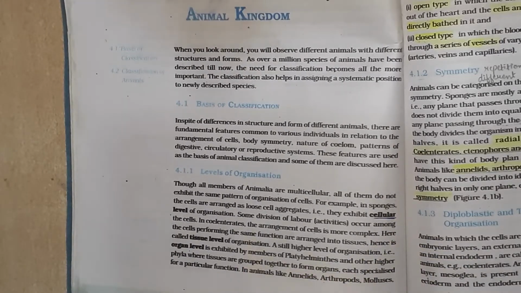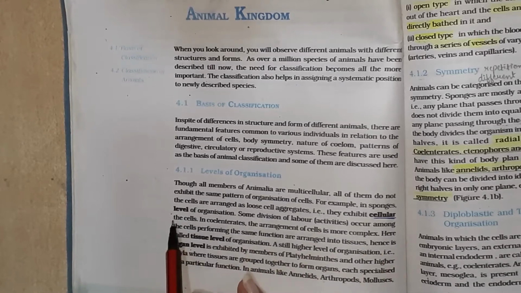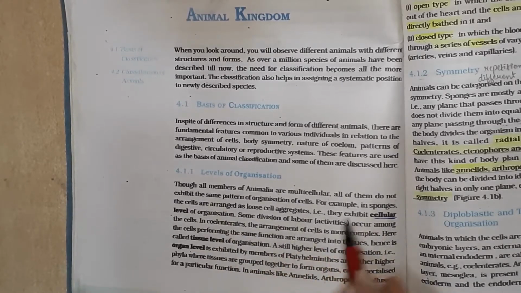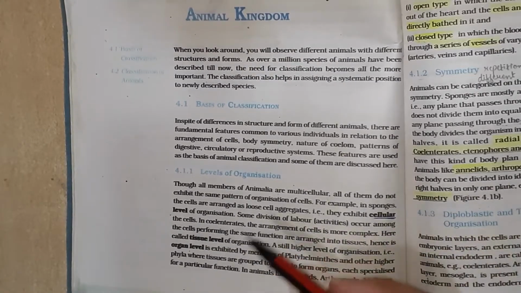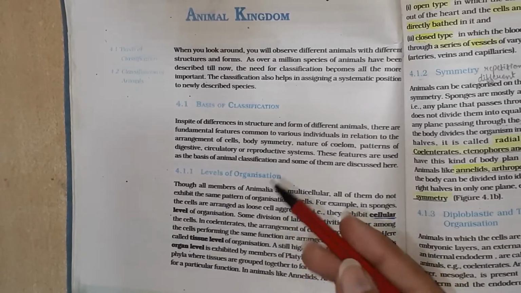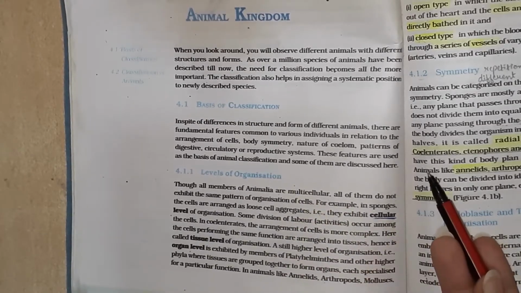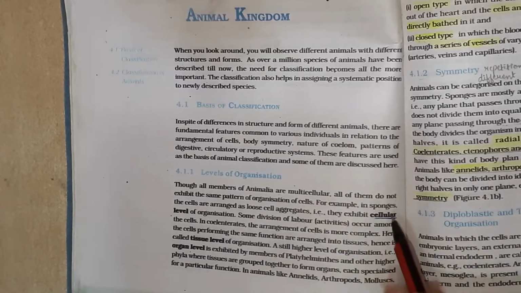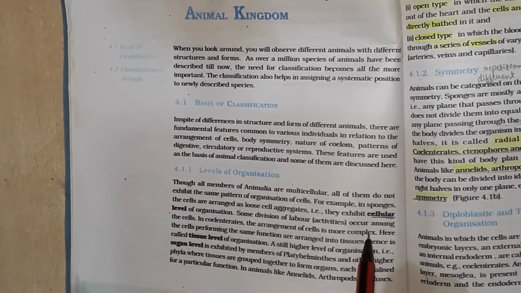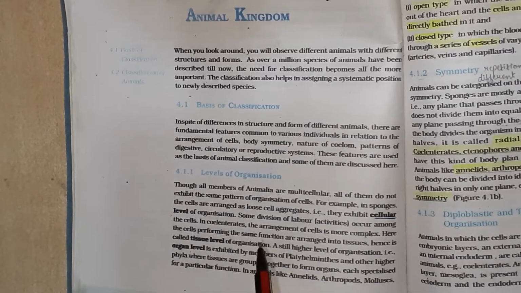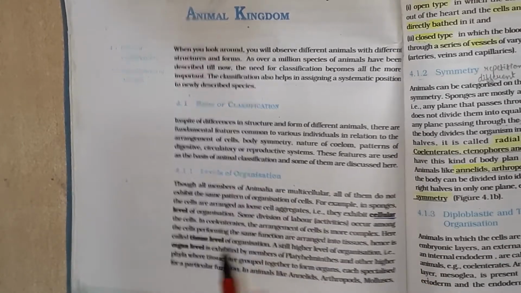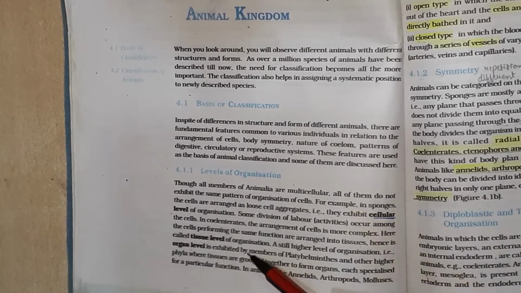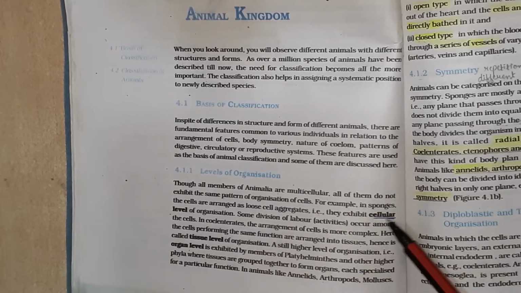So what happens is, some division of labor occurs among the cells. All these cells present in sponges perform different activities. Like one cell will perform one activity, another will perform a different activity. So this was all about sponges. Next comes the coelentrates. The arrangement of cells is very complex. Here the cells performing the same function are arranged into tissues. Hence there is tissue level of organization. As I have already told you, sponges have cellular level of organization.